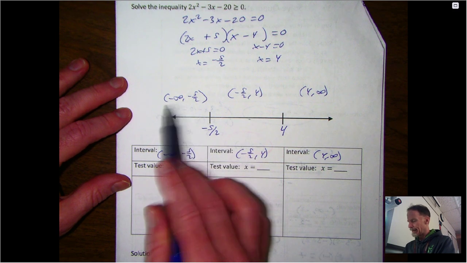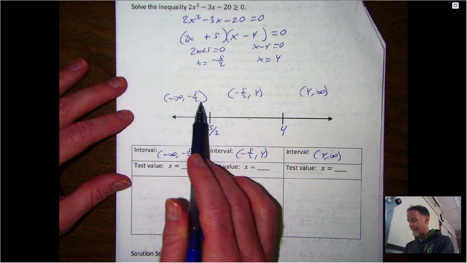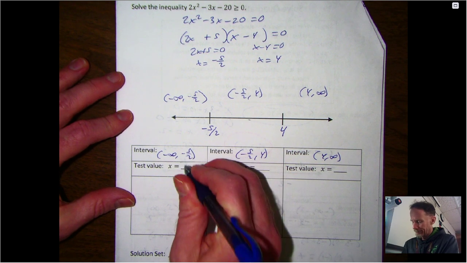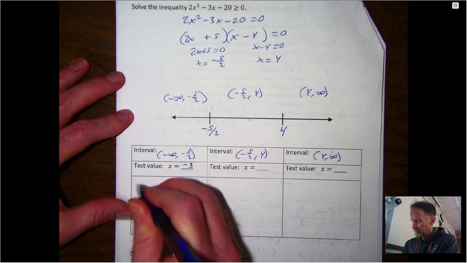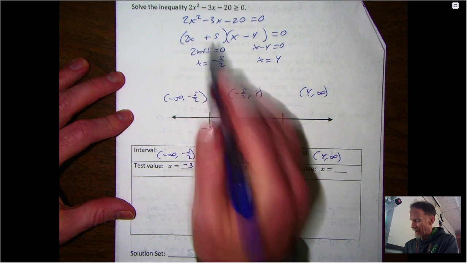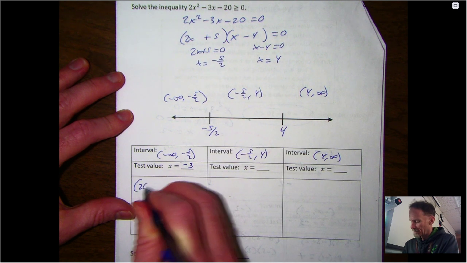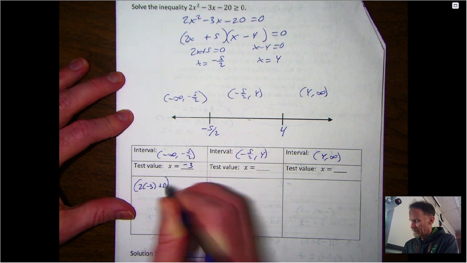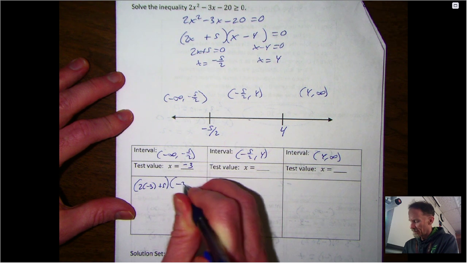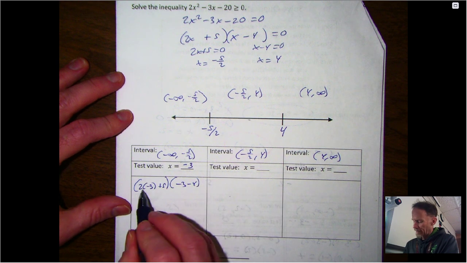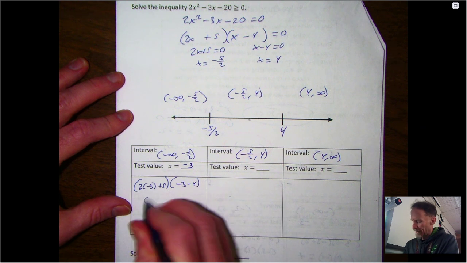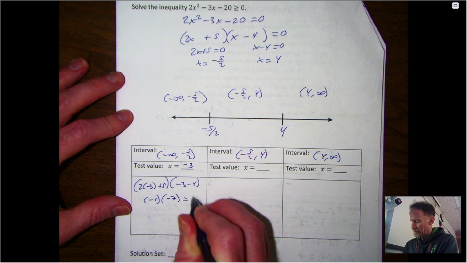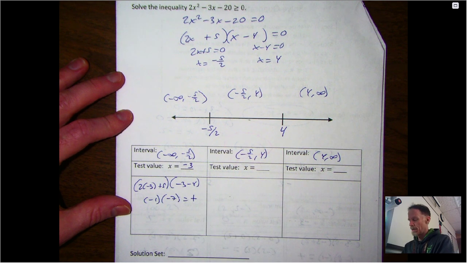So anything between -infinity and -5 over 2, which is -2.5. So I'm going to pick -3 and plug it into factored form. And let's see, that's -6 plus 5, that's -1, and -7. So again, all I care about is the sign, so that's going to be a positive.